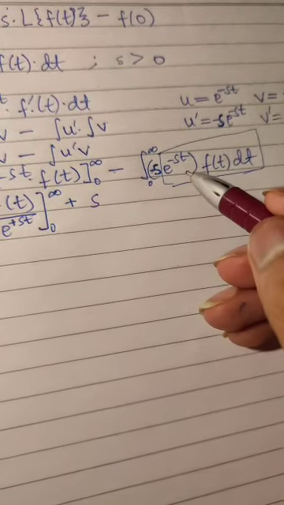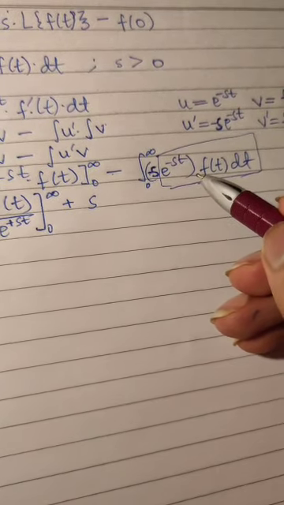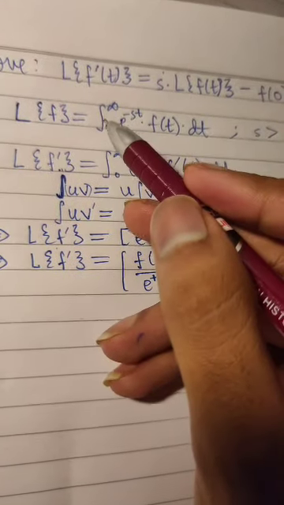And so we find that e to the power minus st multiplied with f of t multiplied with dt is exactly what we have here with the same limits.